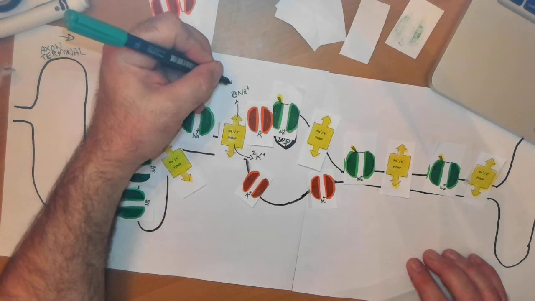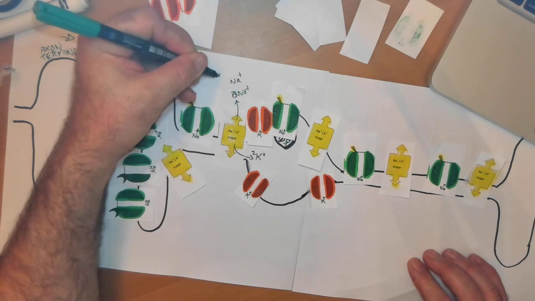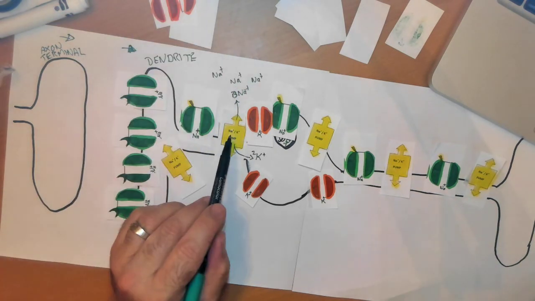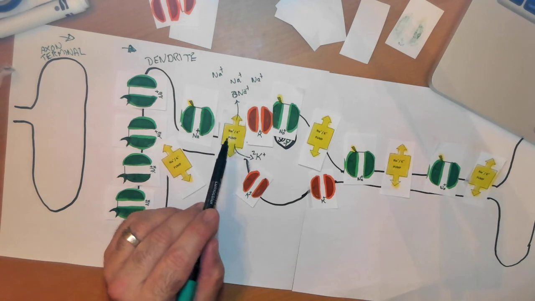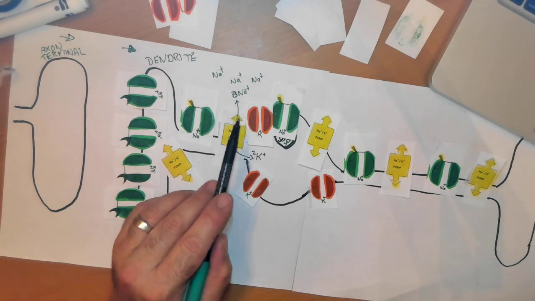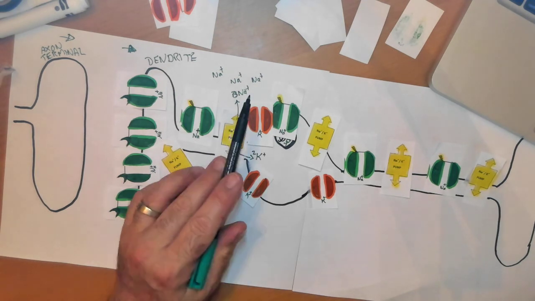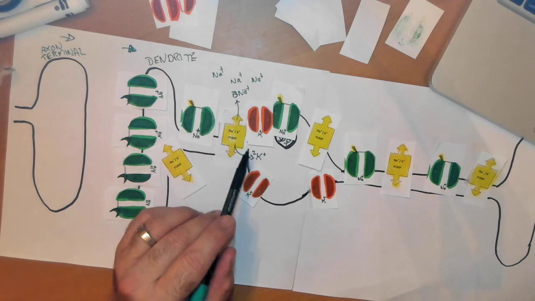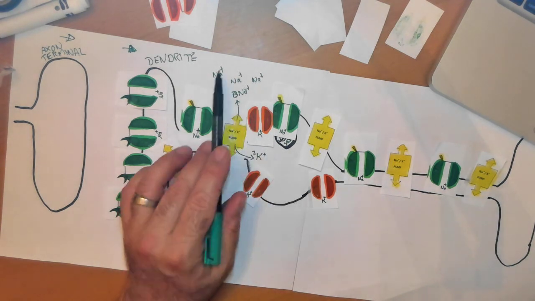So you're getting a lot of sodium ion out here, lots and lots of it. And because the pumps run all the time, 24/7, that's why your brain needs so much sugar all the time. They're always pushing sodiums out. They're always bringing potassiums in. And it's not quite an equal exchange, so that gives you more positives outside.